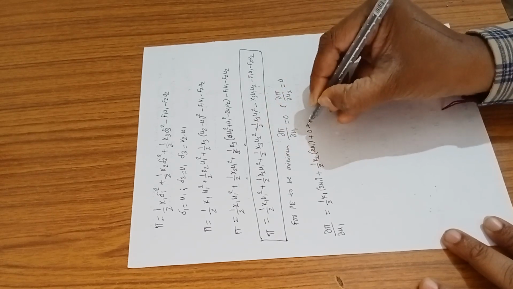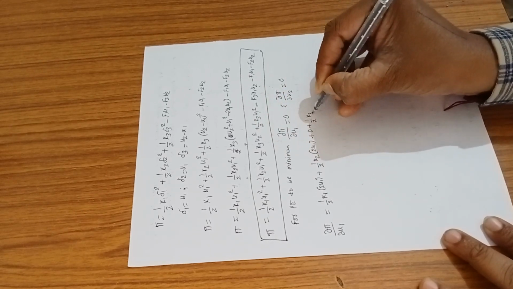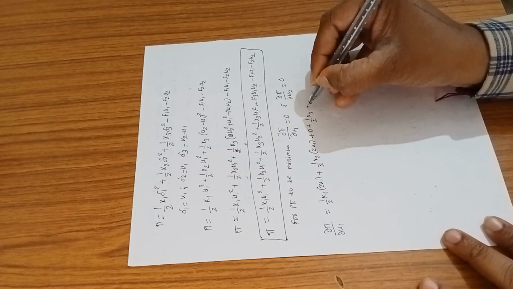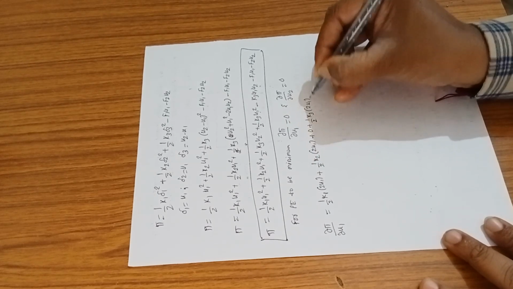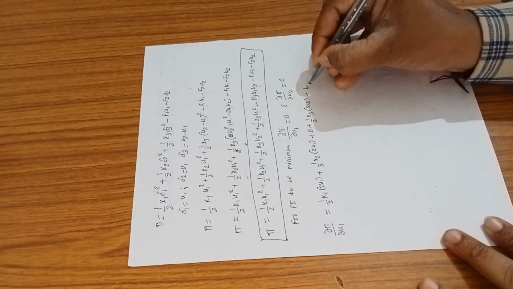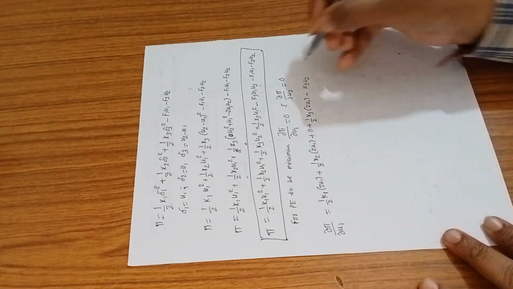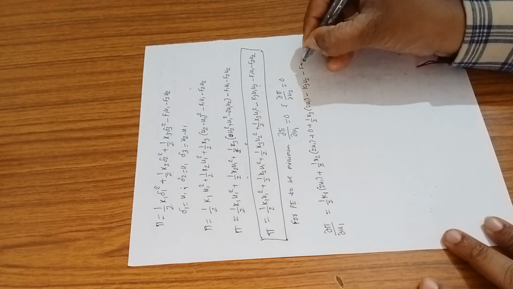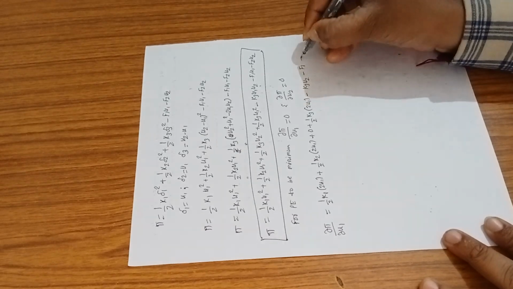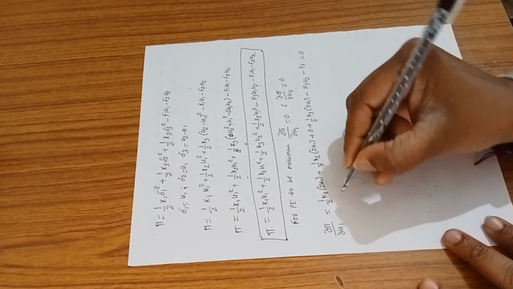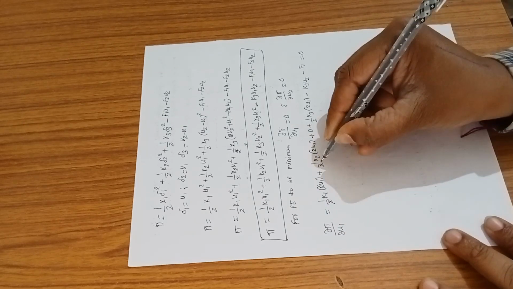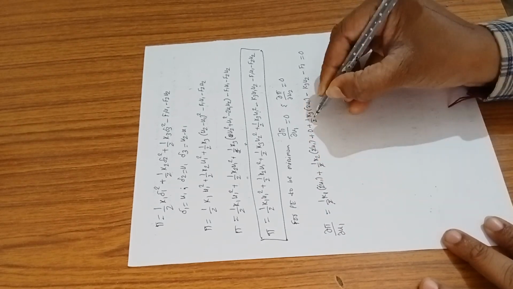And here it is going to be half k3, and differentiation of u1 square is 2u1, minus, here k3 u2 will be considered as constant and differentiation of u1 is 1. And here minus f1, and that is going to be equal to 0. So now let me equate it to 0 and cancel these.